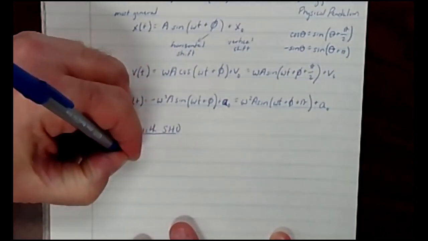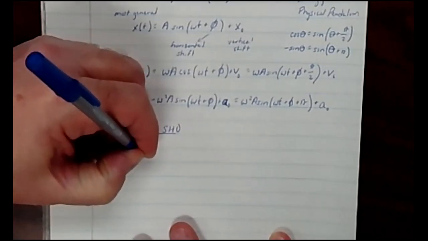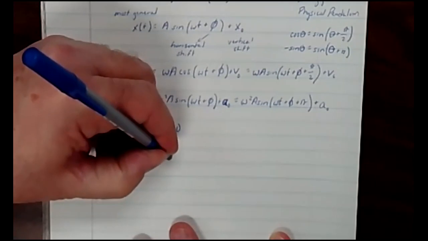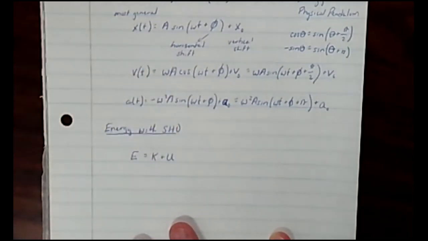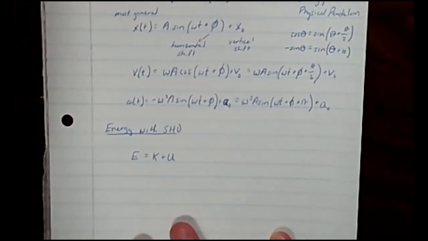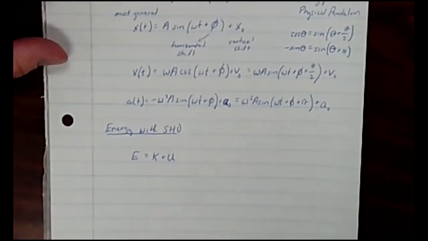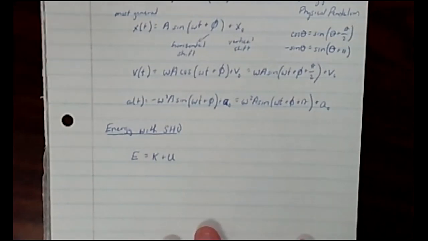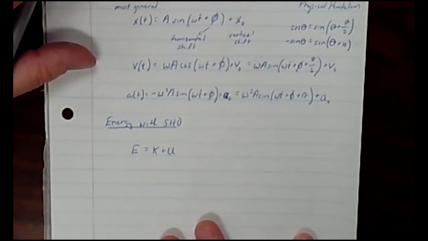Just like in all the other work we've been doing, the total amount of energy is going to equal K plus potential energy. And I'm not going to deal with the potential energy in our vertical spring. We'll keep our conversation to a horizontal spring and come back to that later.